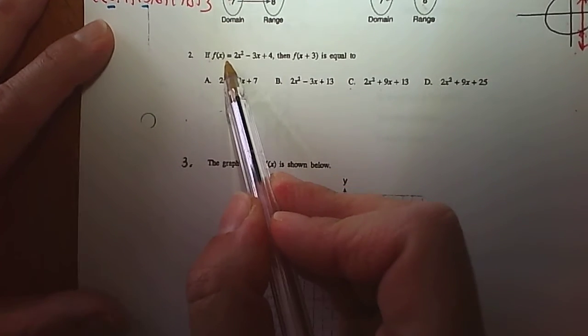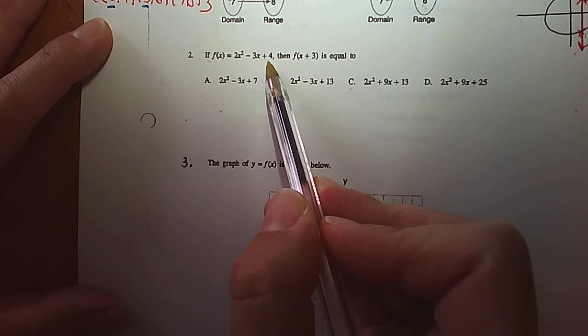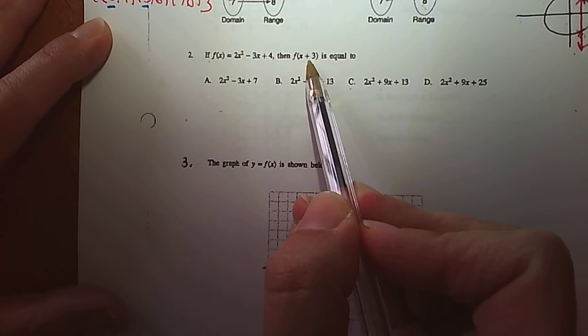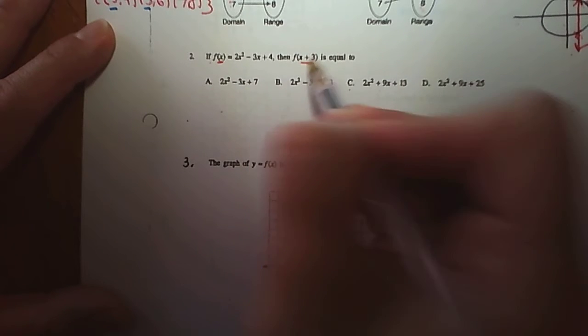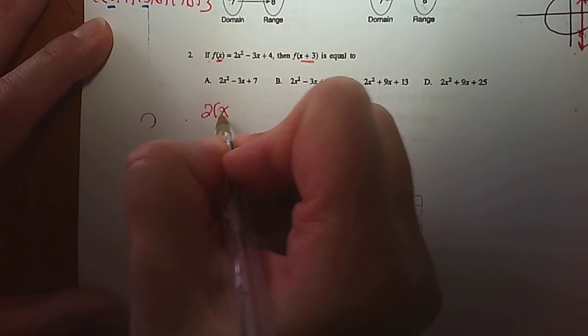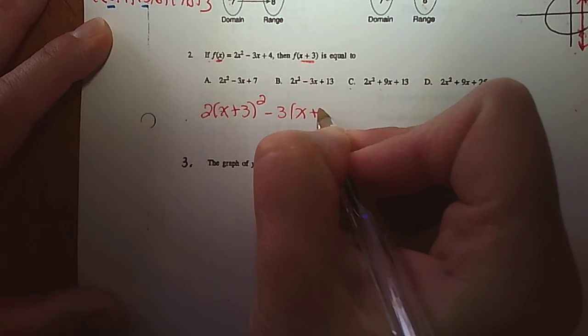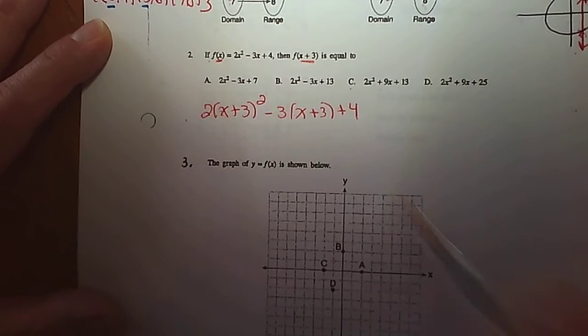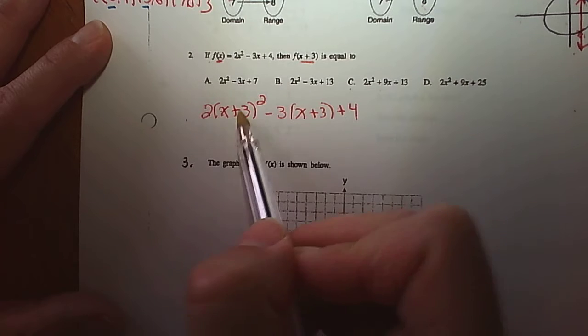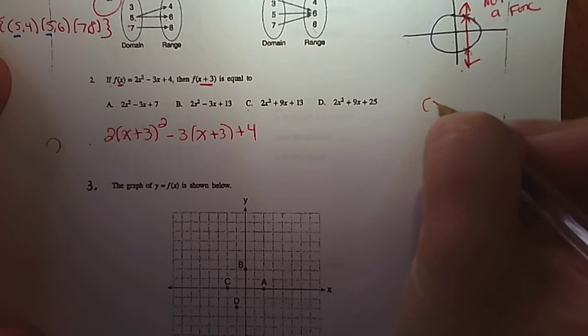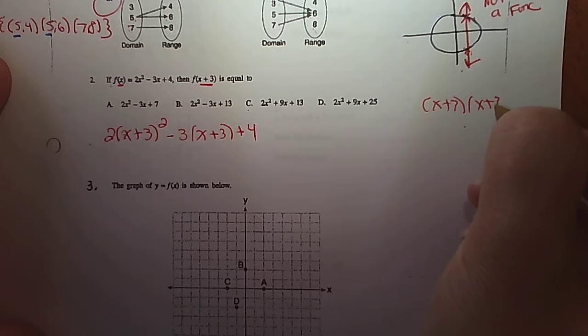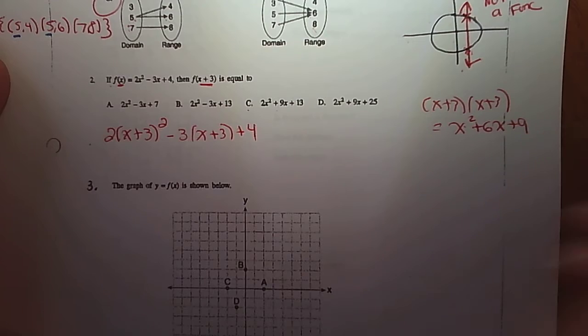Now, with the next question, if f of x equals 2x squared minus 3x plus 4, then what is f of x plus 3? So if you notice, right here was just an x, and now this says x plus 3. That means anywhere you see an x in this equation, we want to plug in x plus 3. And we want to do this math out. So this here, I'm going to do off to the side. Means we have to do x plus 3, x plus 3. And when you distribute this, you get x squared plus 6x plus 9.